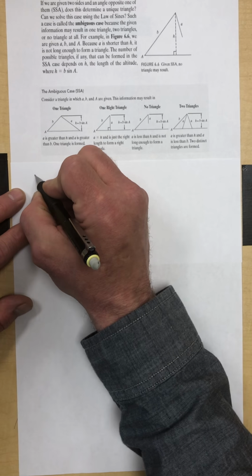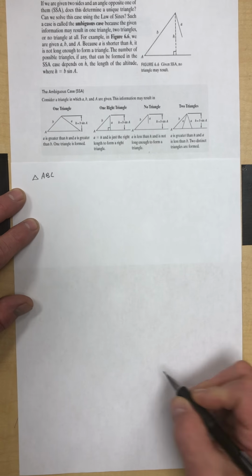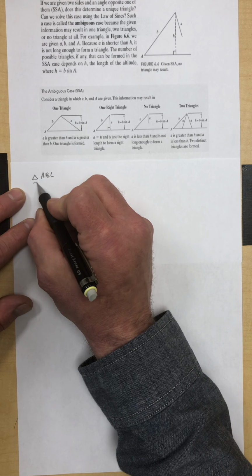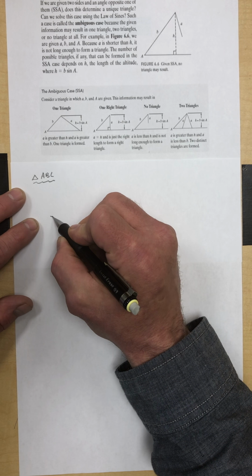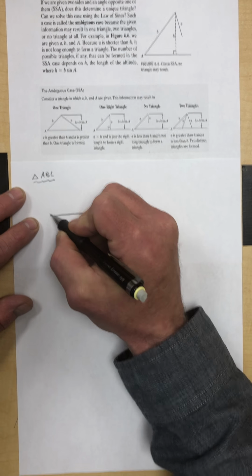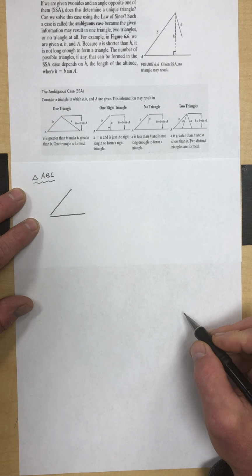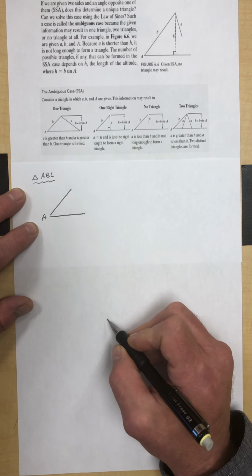So I have some triangle A, B, C, or at least I think it's a triangle. It might not be a triangle, but I have three segments, and I'm thinking I've got a triangle, so I'm just going to call it A, B, C. We have one angle, which is non-included, and two sides. Let's suppose we know what angle A is.